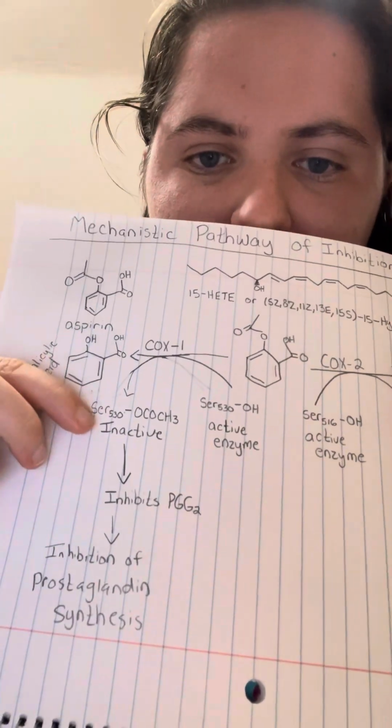And then we got salicylic acid on the other side, which is an inactive inhibitor, which inhibits the PGG2 on this other side too.